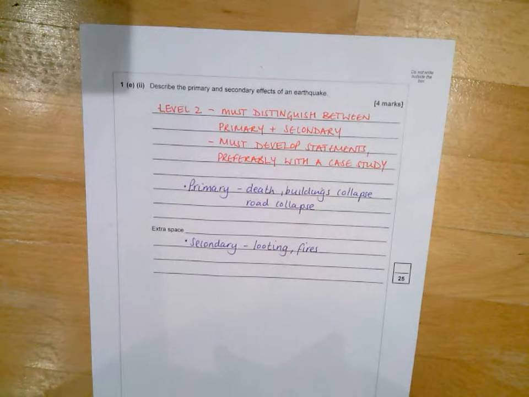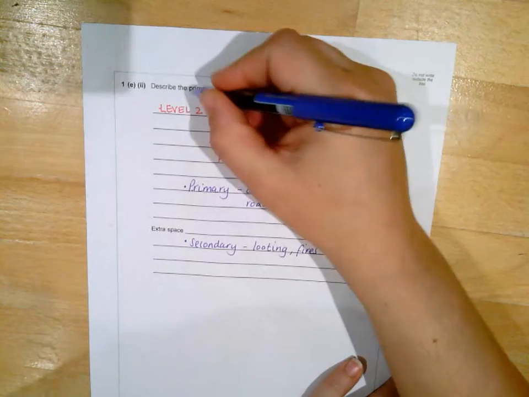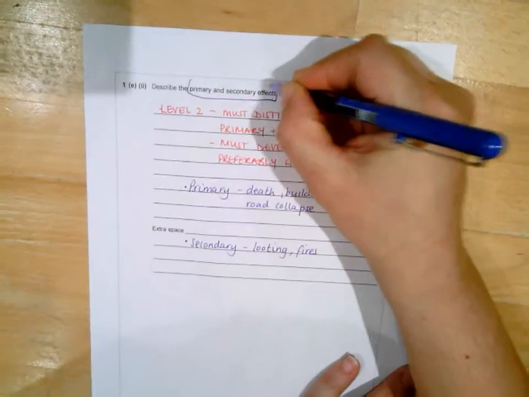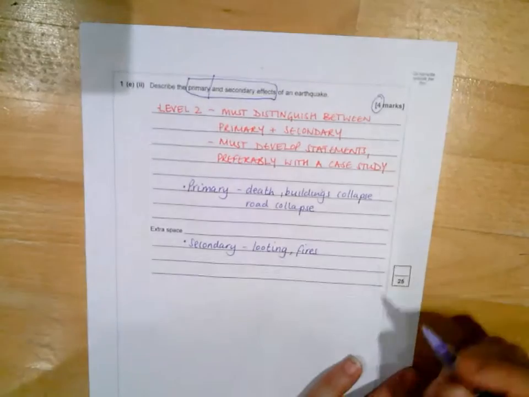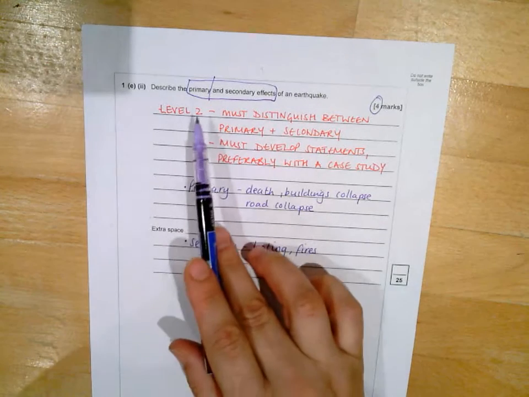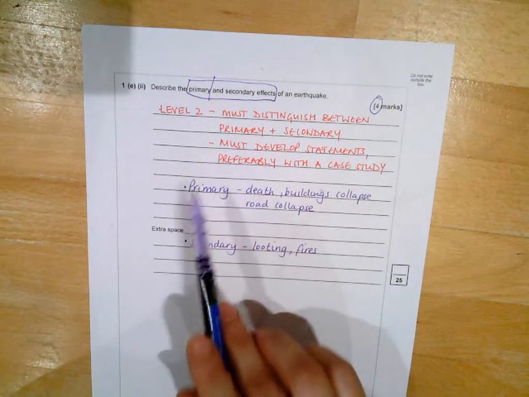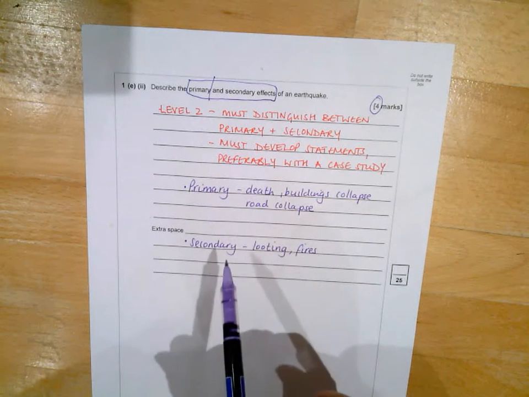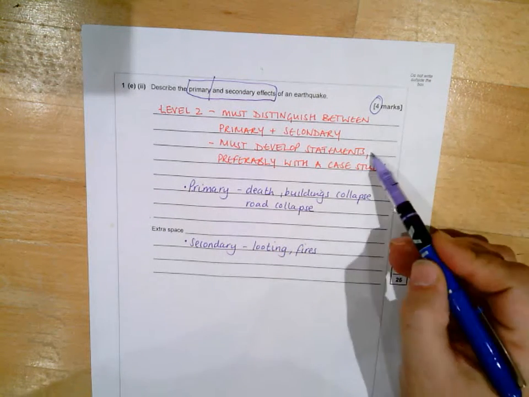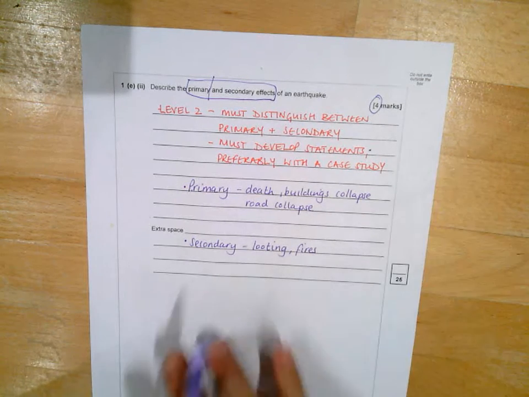Okay, last question on Restless Earth. Describe the primary and secondary effects of an earthquake. Lovely question. 4 marks. The very clear structure. Okay, 1 paragraph on primary, 1 on secondary effects. However, for level 2, you must actually distinguish between. So you must say these are the primary effects. This is a secondary effect, and you should develop your statements. And a really good way of doing that is with a case study.